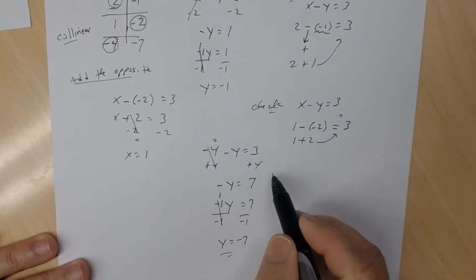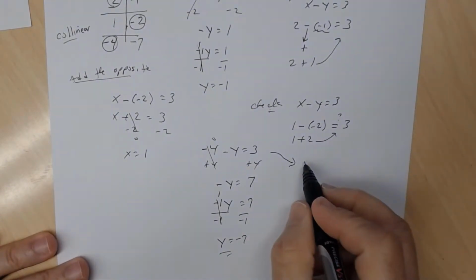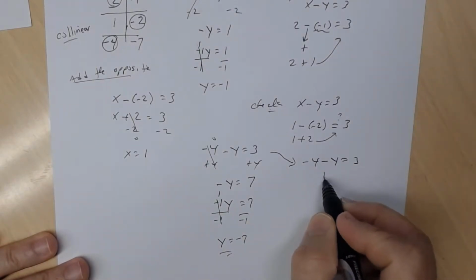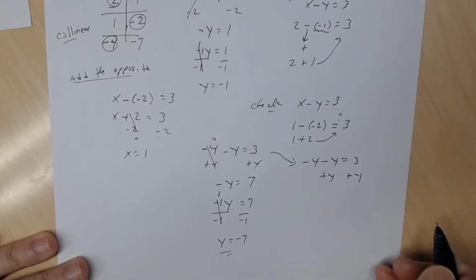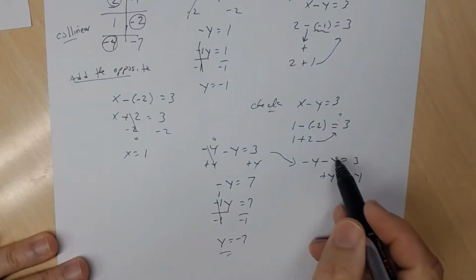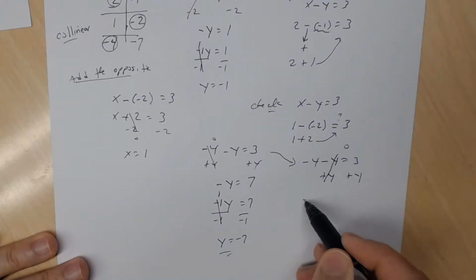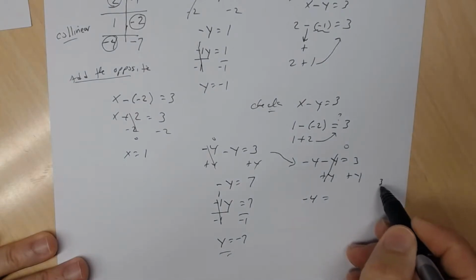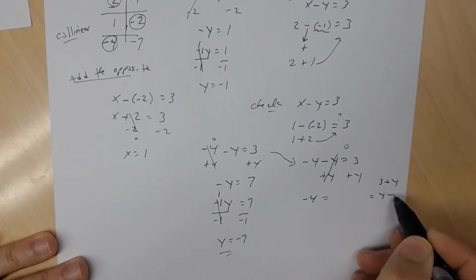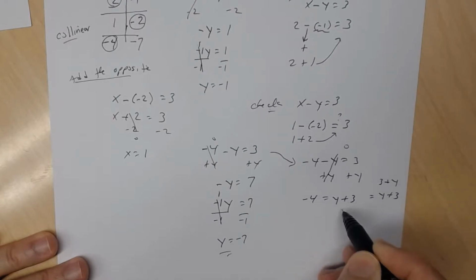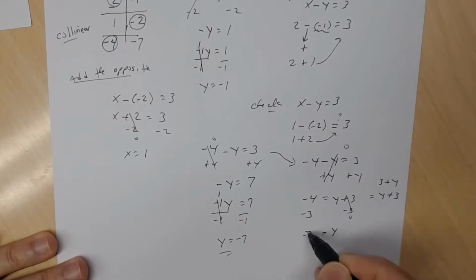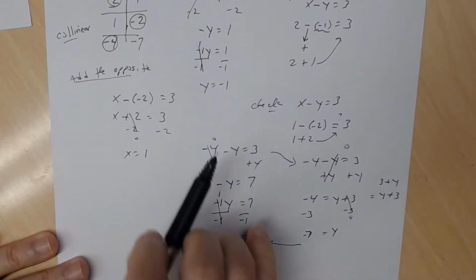Now remember, the other thing you could have done here, if you wanted to, it's up to you. We had negative 4 minus y equal 3. I could have added y to both sides, just like this. And then negative y and y is 0. So I get negative 4 equals y plus 3. Remember, 3 plus y is the same thing as y plus 3. And then to get y by itself, I subtract 3 from both sides. And so I get y equals negative 4 and negative 3, which is negative 7. And that's what we got here. I could have done the same thing here.